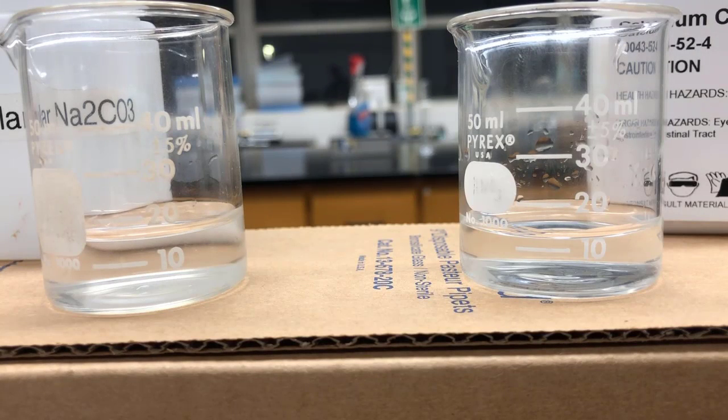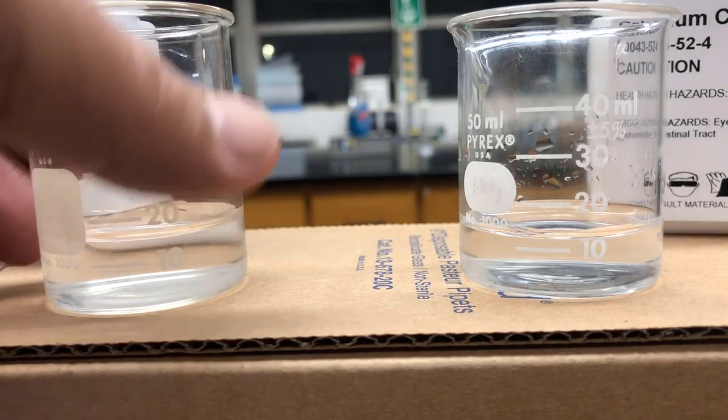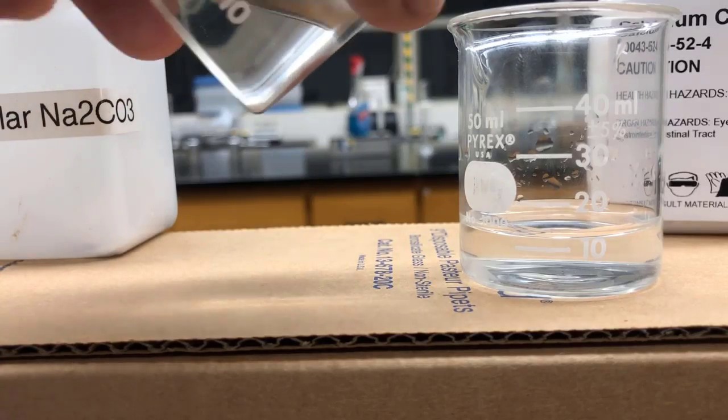So this is the end of the video that you saw before. On the left is the sodium carbonate solution that we made. On the right is the calcium chloride. And you know, they're soluble, so the ions are floating freely in solution. But what I want you to see is what happens when these two solutions are mixed, and so we're going to continue with the video from here.